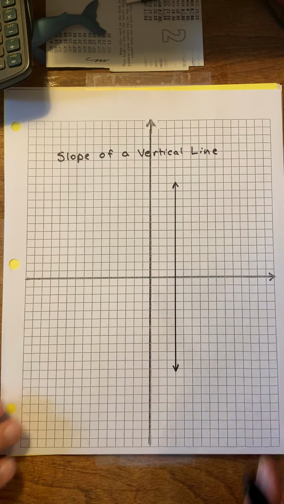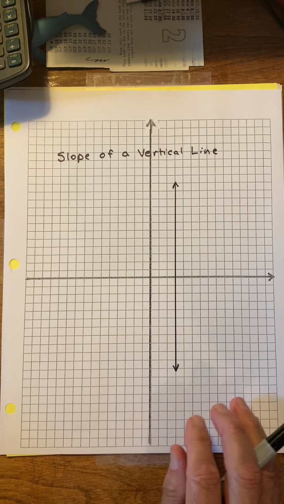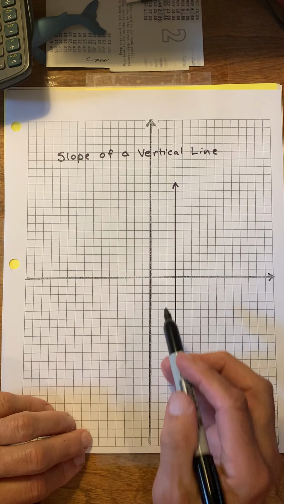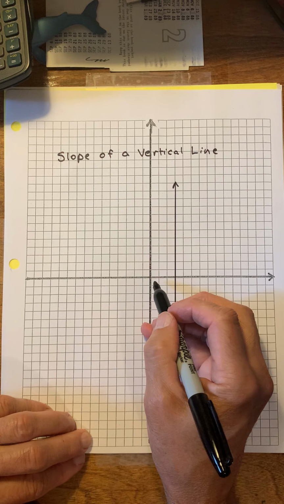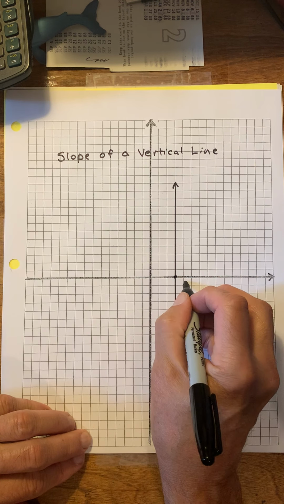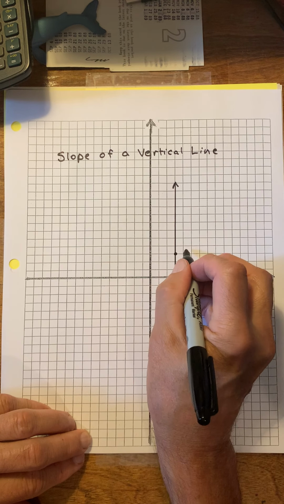All right, well, how about a vertical line? Let's take a particular example of a vertical line and figure out what the slope is. Hey, the slope is pretty doggone steep. Hate to be climbing up this mountain, right? So let's take a couple of points on this line. 1, 2, 3. Might as well do 3, 0. 3, 3.